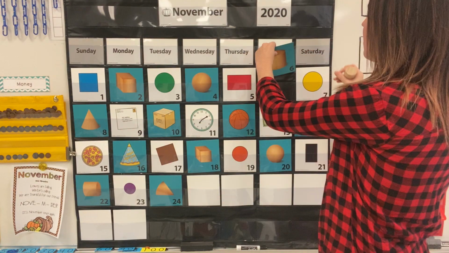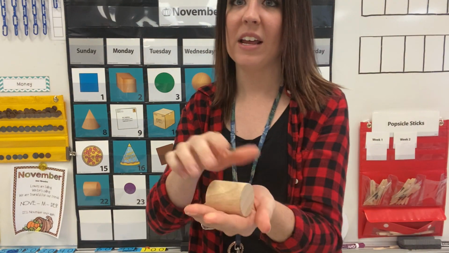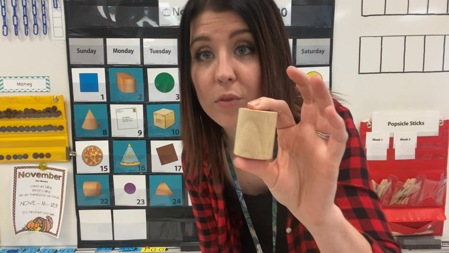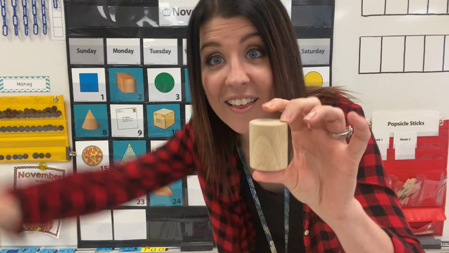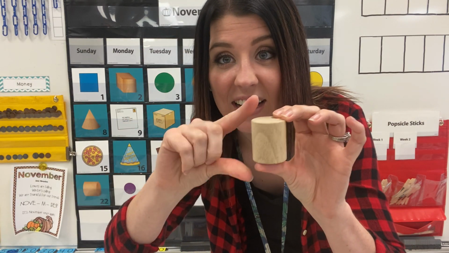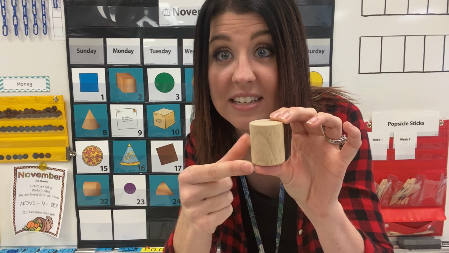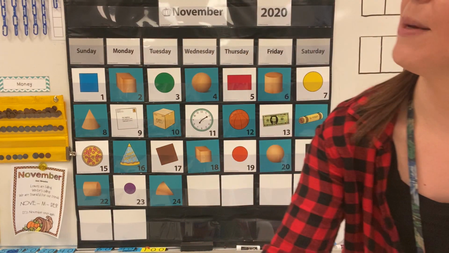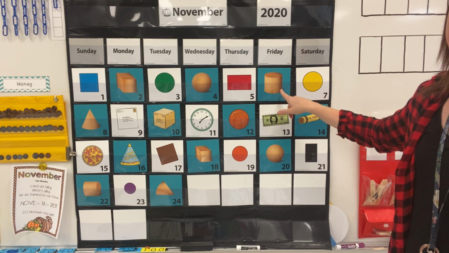No, a cylinder is not flat. It sticks out. It can even roll. So this would be 3D. It has height, it has width, it has depth. Cylinders are 3-dimensional. Now, do you see any other cylinders up here?